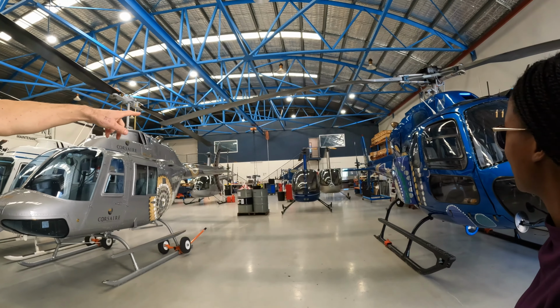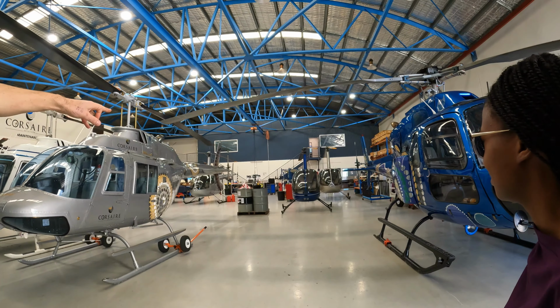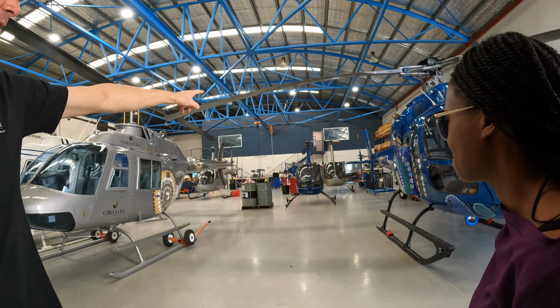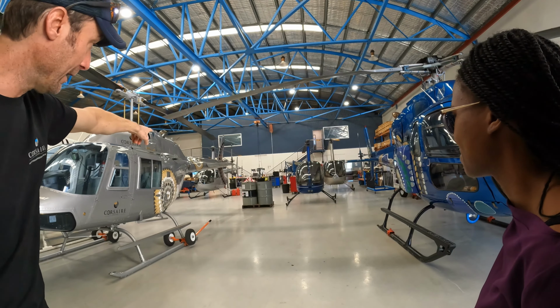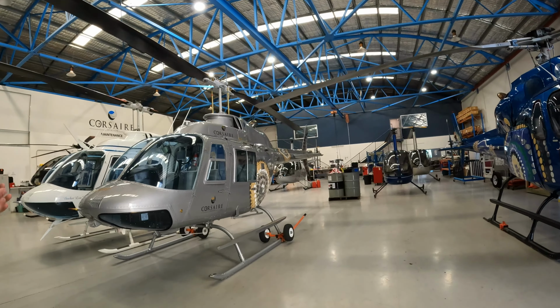The R22s are like the one you just saw, and we have two more of those. One's out flying at the moment, and there's a blue one there. We operate a couple of 44s, the grey one and that champagne coloured one. That one's actually not ours, but R44s like that are kind of like the bigger brother to the 22. It's a slightly bigger machine with two more seats.